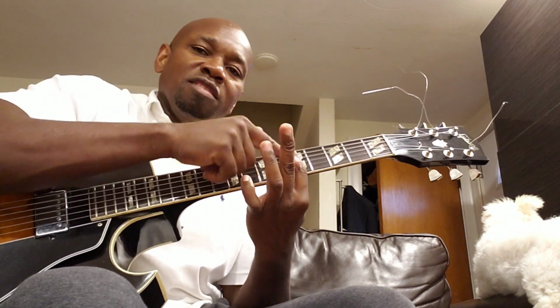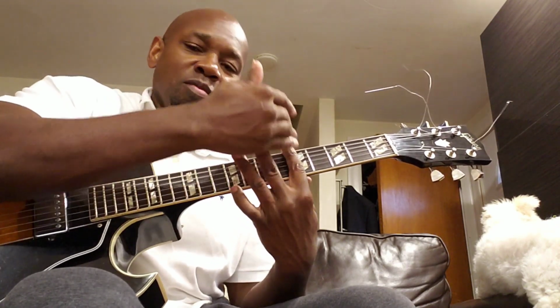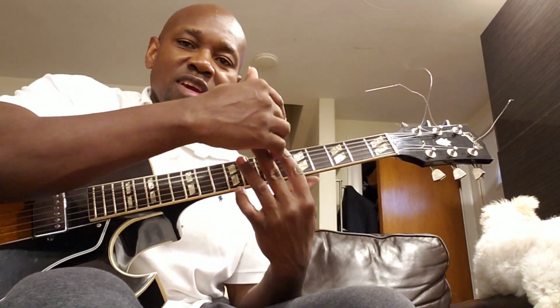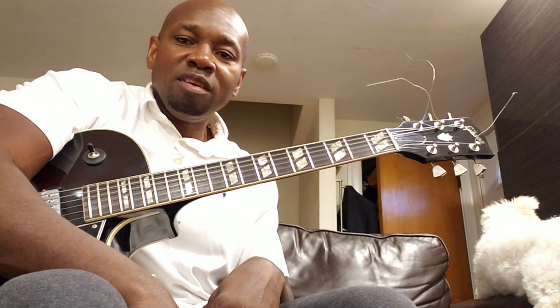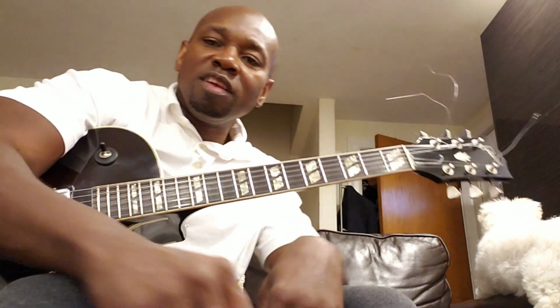So visualize the notes as you're playing within the position itself, and you can get a lot of the lines in there. So all right then, hope this helps.